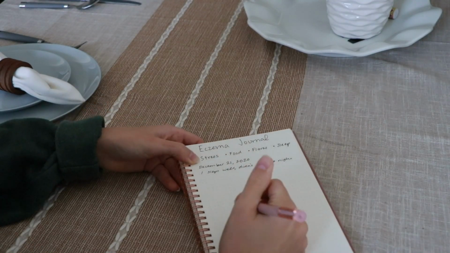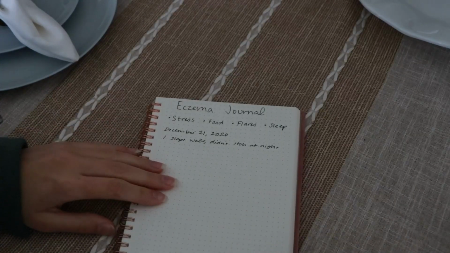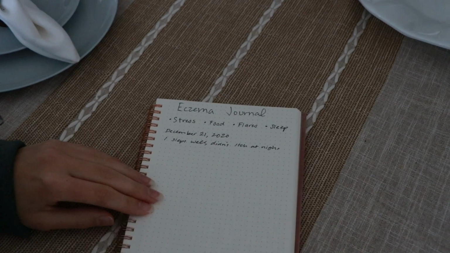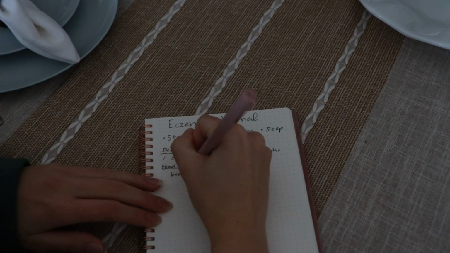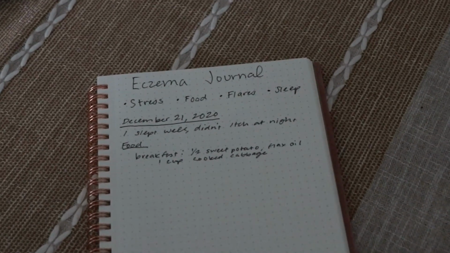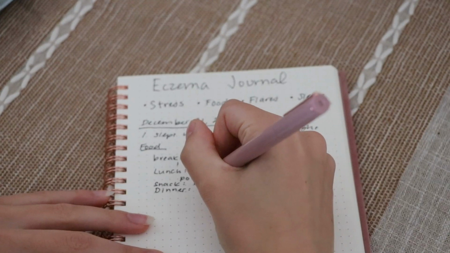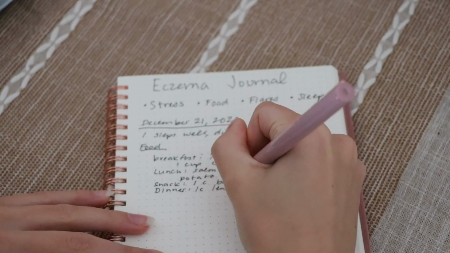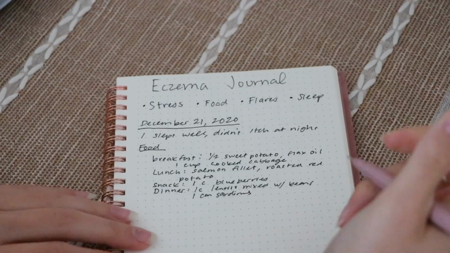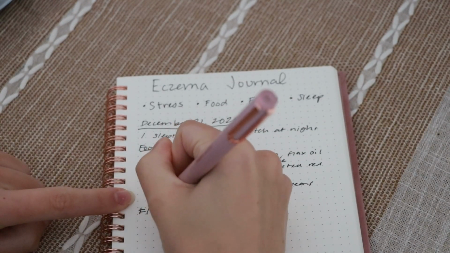So December 21st, 2020, I slept well, didn't itch at night. And I'm sure for most of you that's going to be, I itched the entire night. And then I went into food. For breakfast I had half a sweet potato with flax oil and a cup of cooked cabbage. For lunch was a salmon fillet with roasted red potatoes. For a snack, I had a cup of blueberries, and for dinner, I had a cup of lentils mixed with beans and 1 can of sardines. Again, this is not what I really ate. This is just to show you guys as an example.